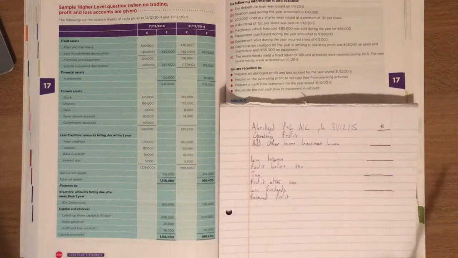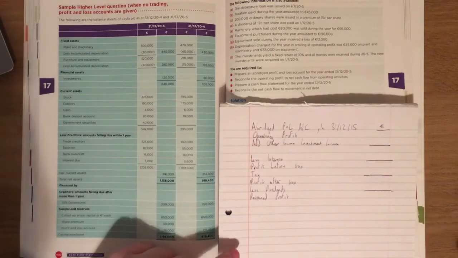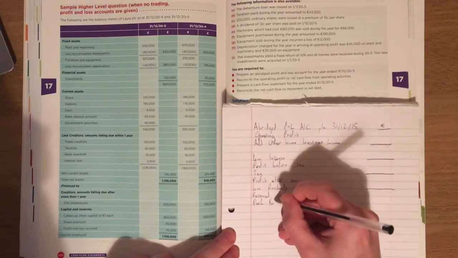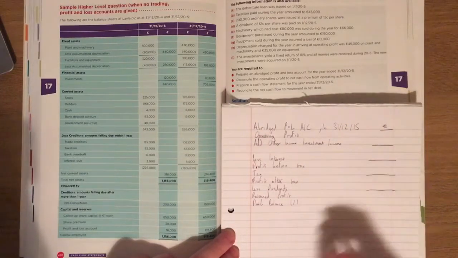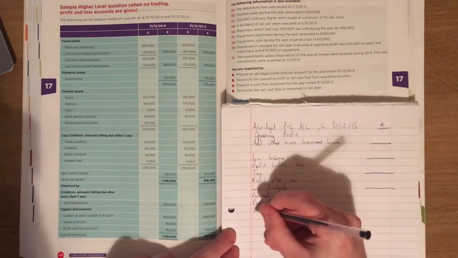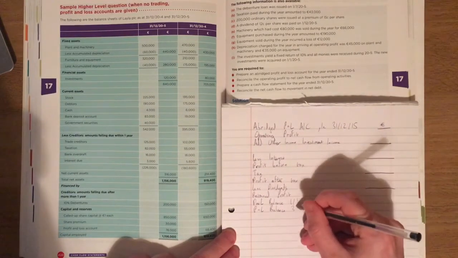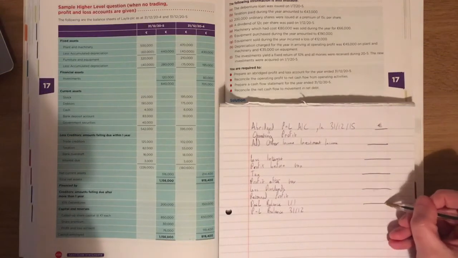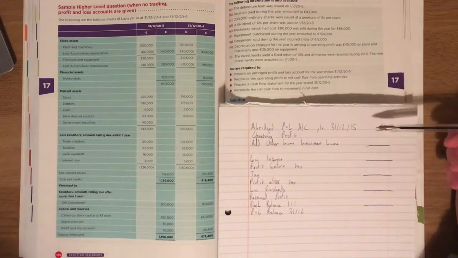All right, I would add that then to the profit and loss account balance that's there at the start of the question. So add on the P&L balance on the first of the first, so at the start of the period, and then those two added together will give me the P&L balance on the 31st of the 12th at the end of the year. So that's what I would normally do in preparing a profit and loss account.